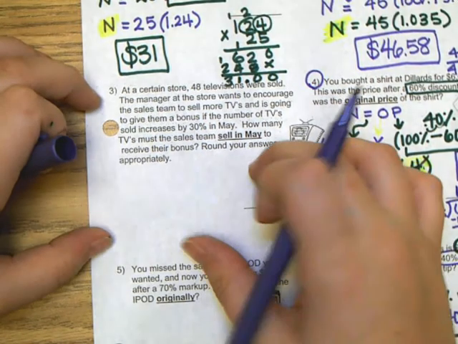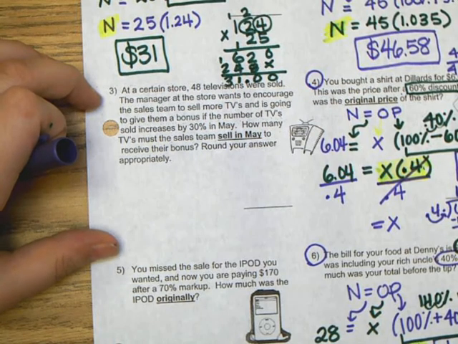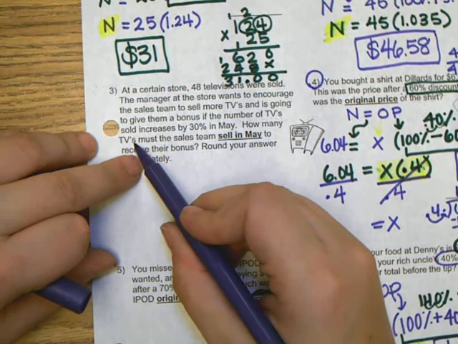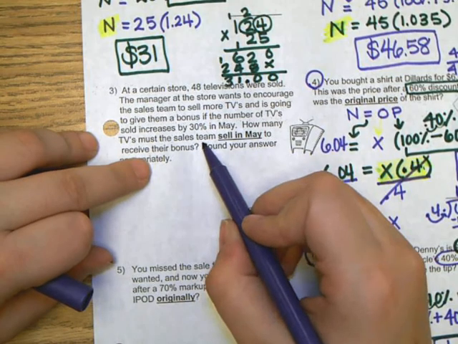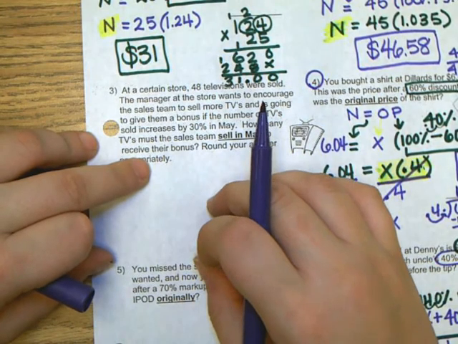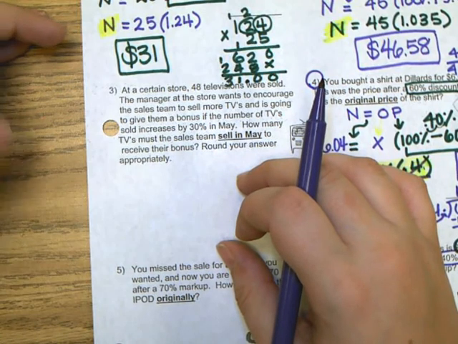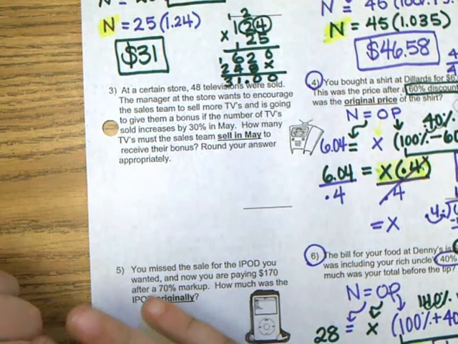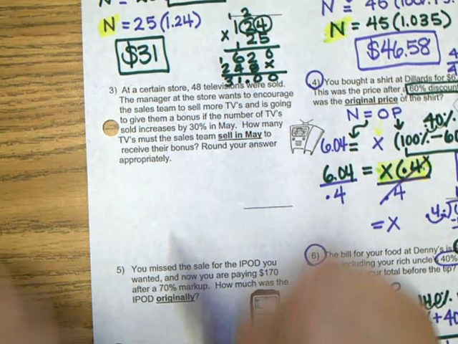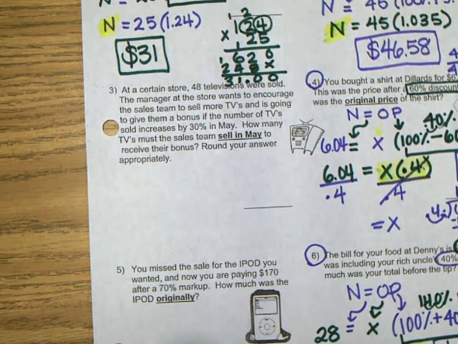Okay, and then if we take a look at number 3, I'm not going to solve the whole thing, but number 3 says, round your answer appropriately. What that means is, when you solve number 3, you are going to get a decimal. But the question is, how many TVs must you sell? So when you solve this problem, your answer will be 62.4. But can you sell 62.4 TVs? No, so it says round appropriately, you would say you sold 63 TVs.